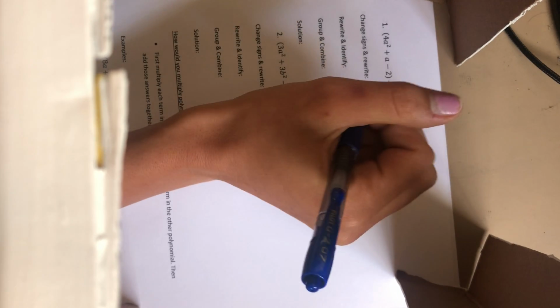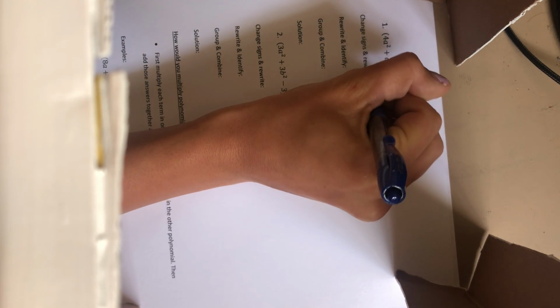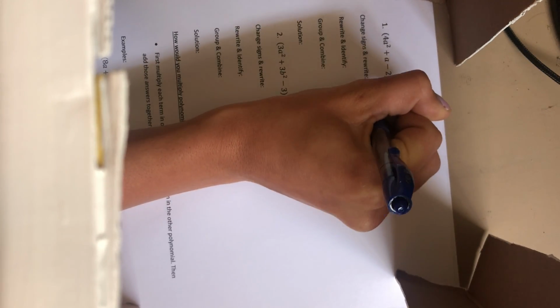For our first example here, we're going to change and rewrite these signs. So when we change and rewrite, it should look something like this.